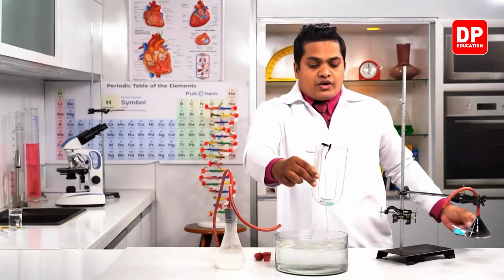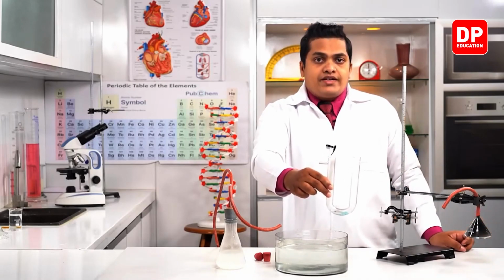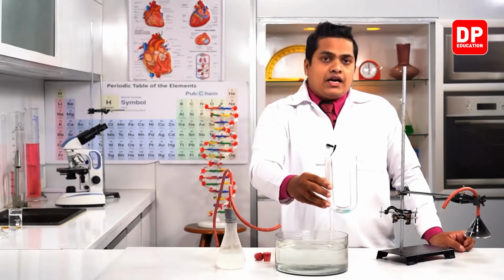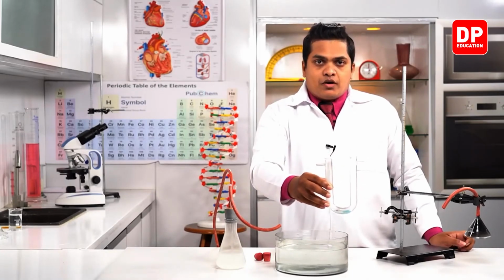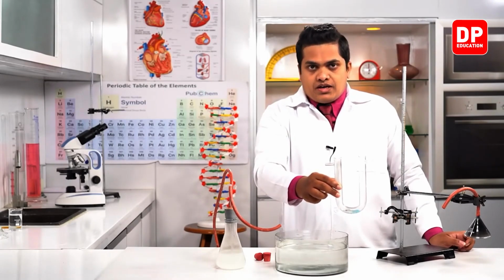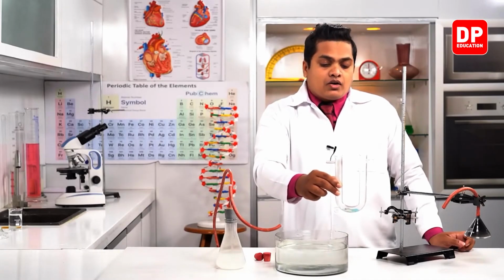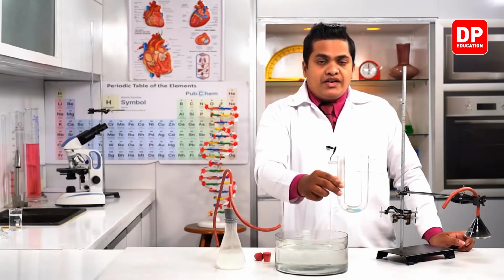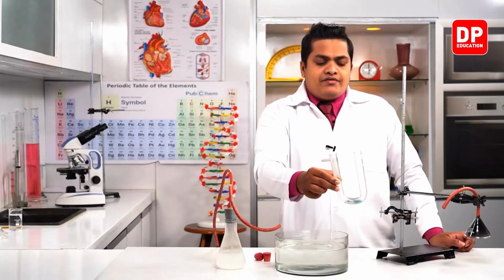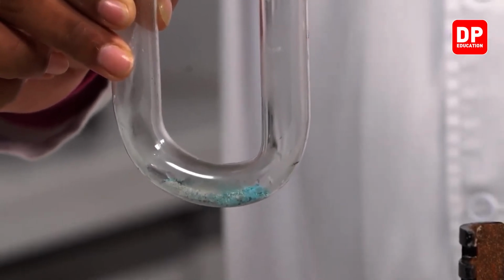So the original color of the copper sulfate was white. White color copper sulfate means anhydrous copper sulfate. White color means anhydrous. There is no water. So when white color anhydrous copper sulfate comes in contact with water vapor or water, it's getting converted into blue color like this. So this is called hydrous copper sulfate.